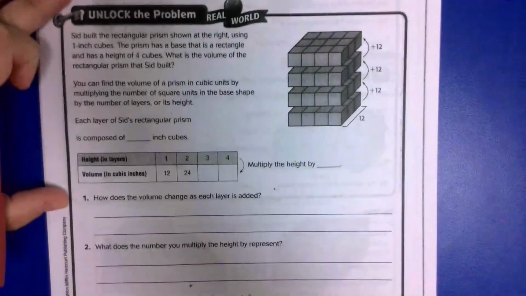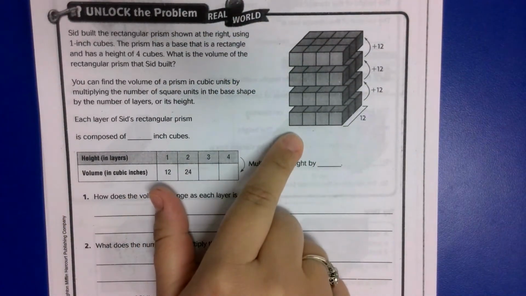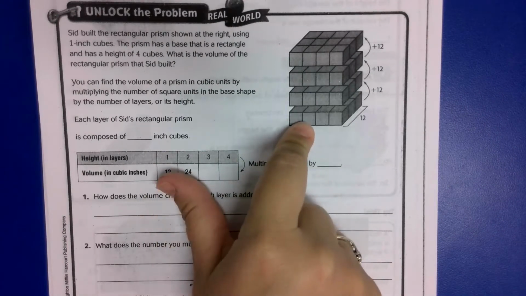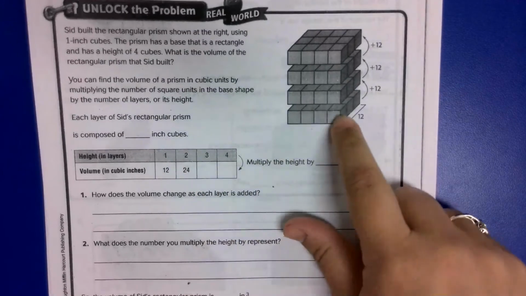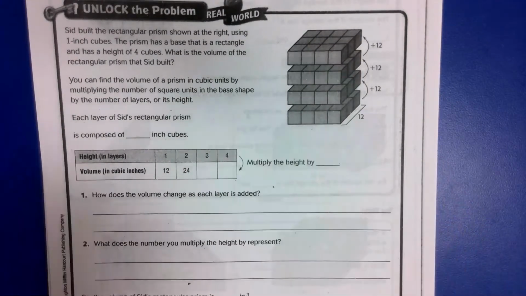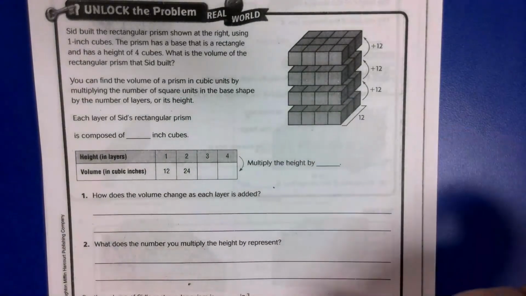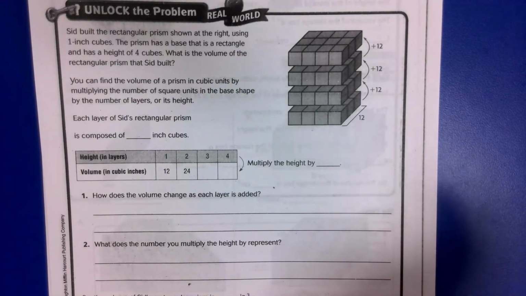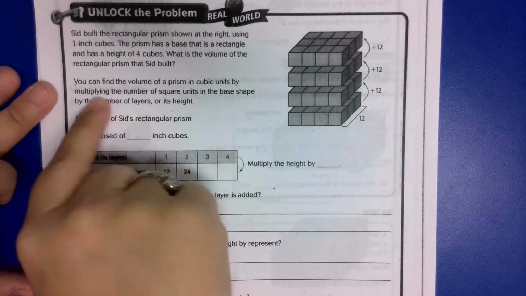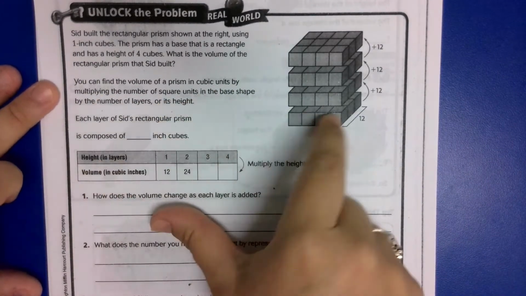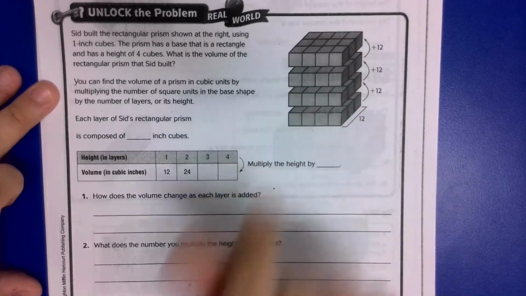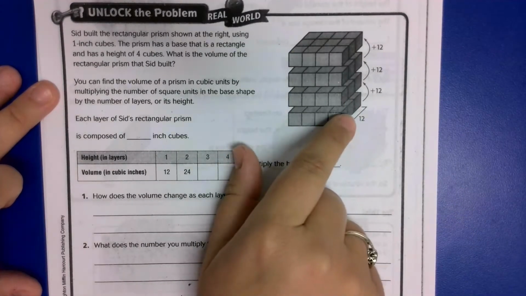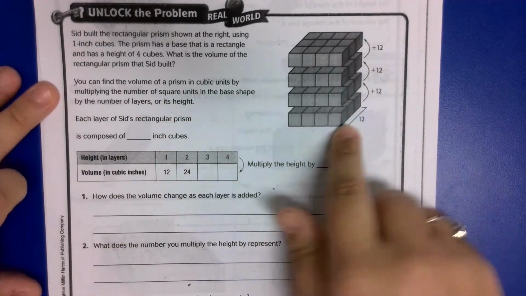Alright, Unlock the Problem says, Sid built a rectangular prism shown at the right using 1-inch cubes. The prism has a base that's a rectangle and has a height of 4 cubes, so it's 4 layers tall. What's the volume of the rectangular prism that Sid built? We can find the volume by multiplying the number of square units in the base, so the bottom part, or each layer, by its height, so by how many layers we have.